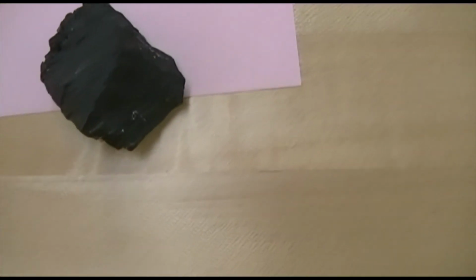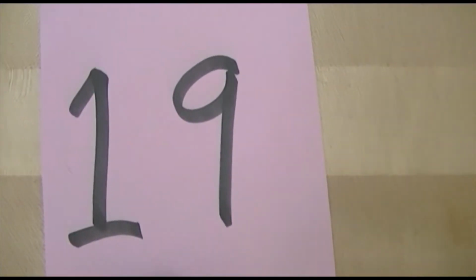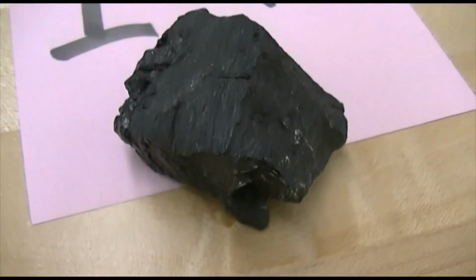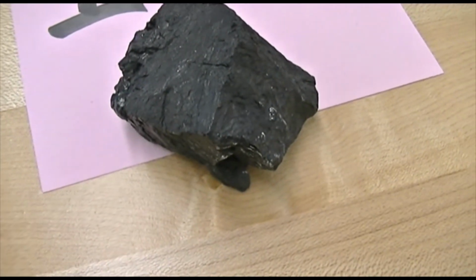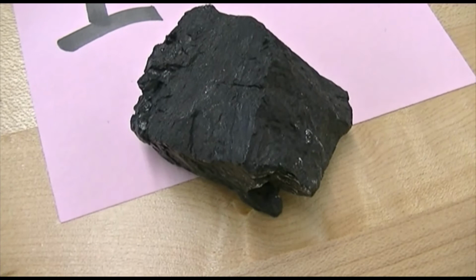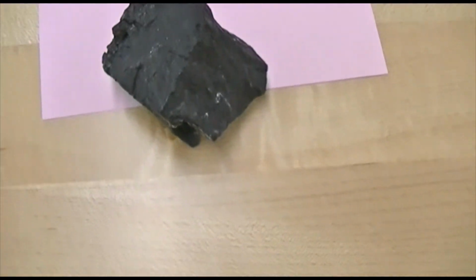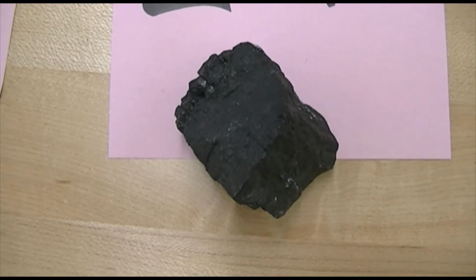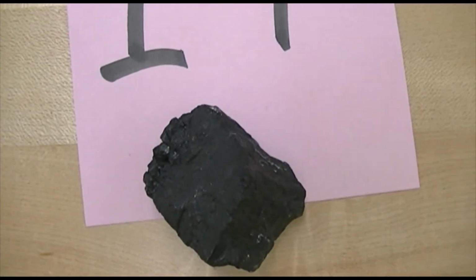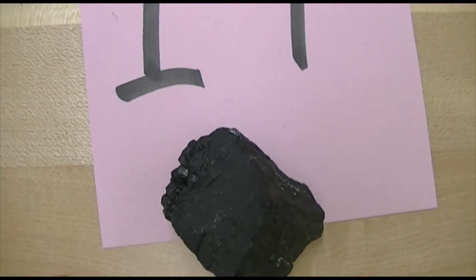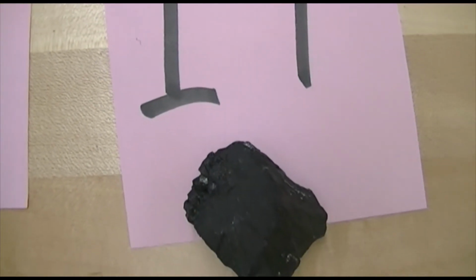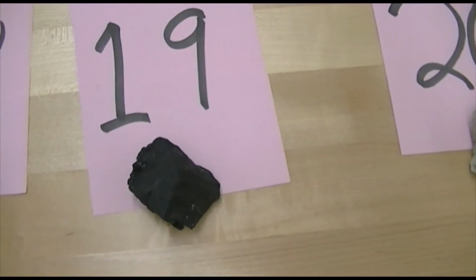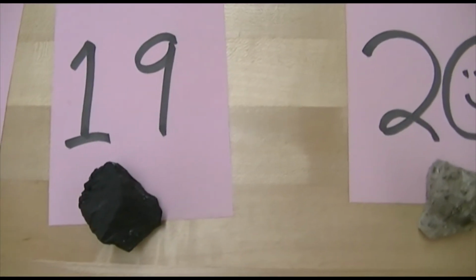19 is a biochemical rock. It's dark. So it has no grain size. It's a chemical rock. But its sedimentary composition is a little bit different. Carbon. So it has mineral composition of carbon, layers, black color, forms in swamps. Alfred Wegener recognized this one.